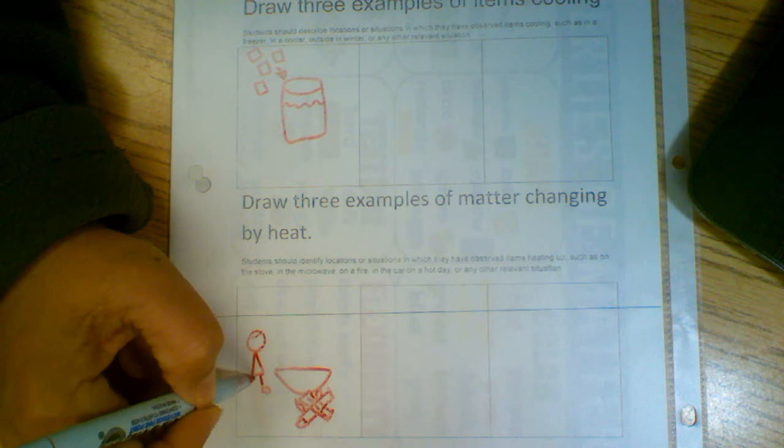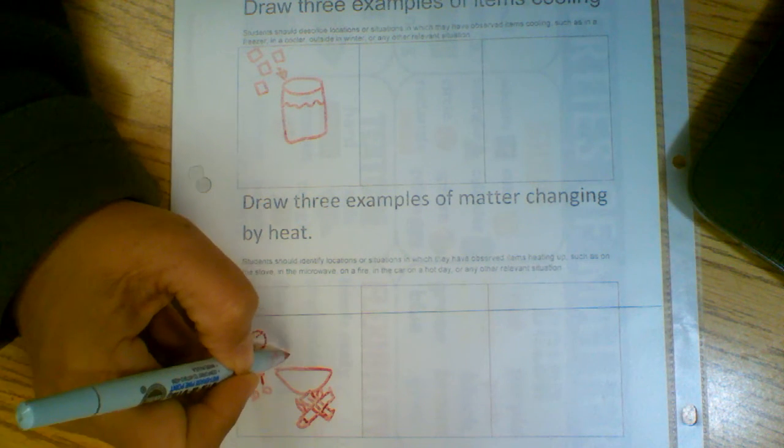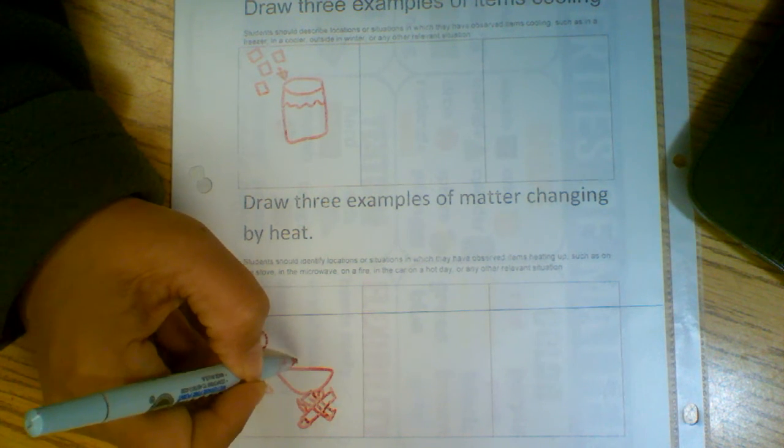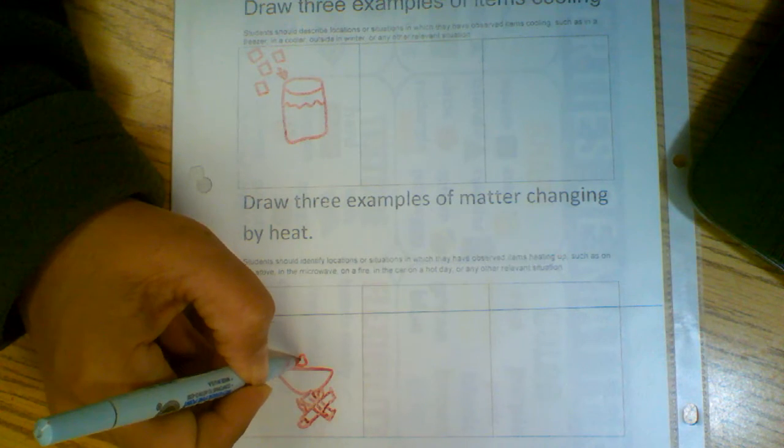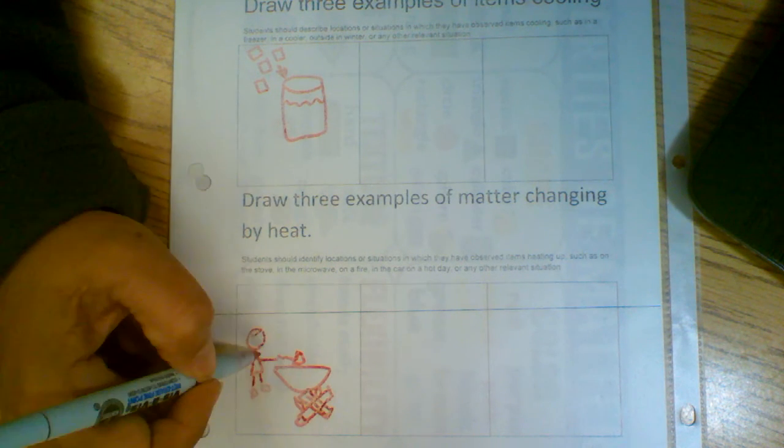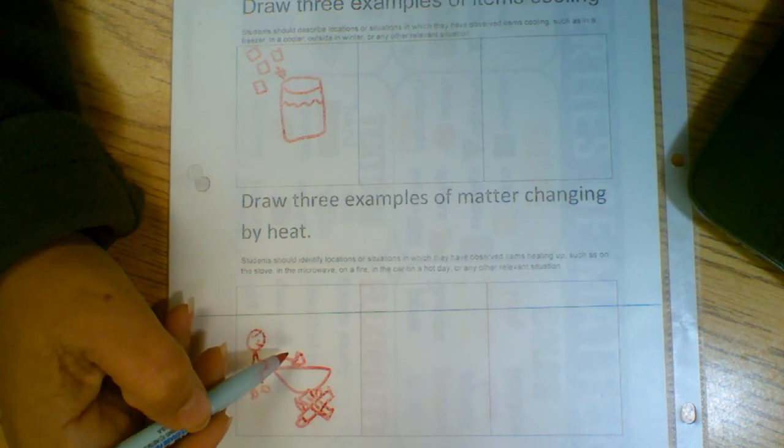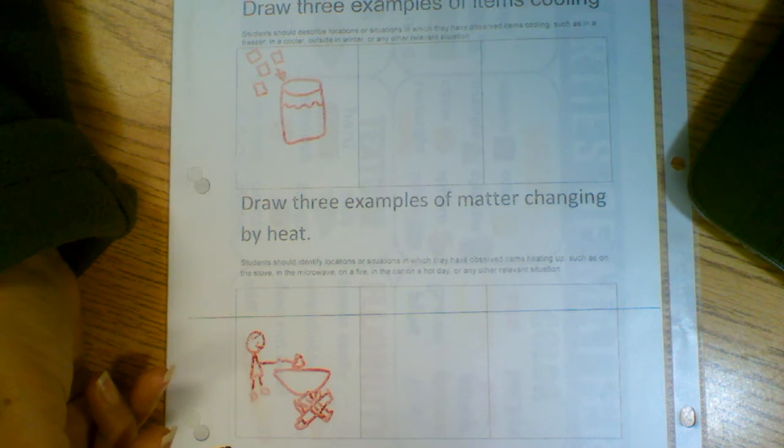A child that is holding a stick with a marshmallow to make s'mores. So this child is heating the marshmallow by placing it on top of the fire. Okay? He's adding heat to the marshmallow so that he can make a s'more.